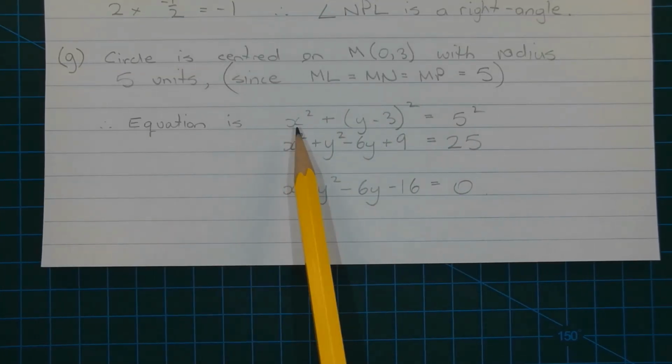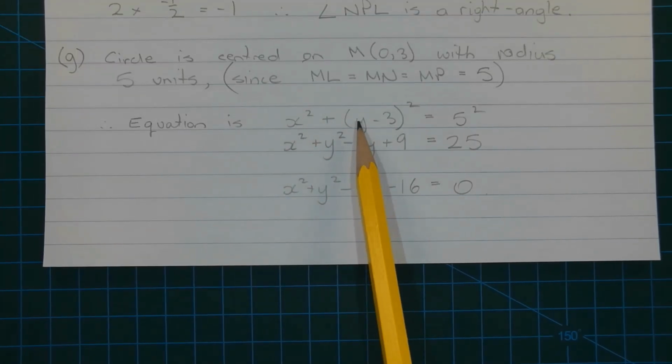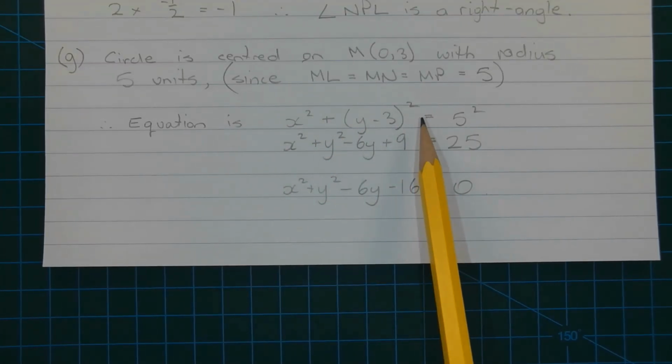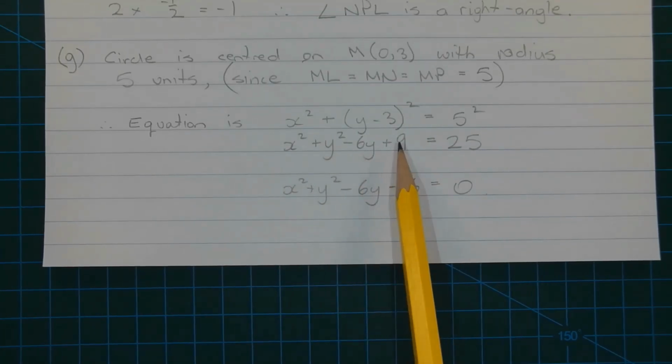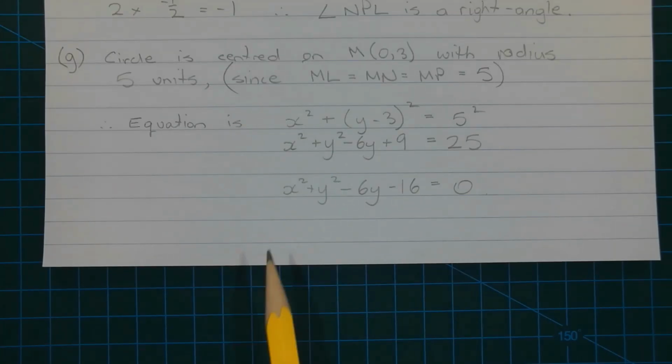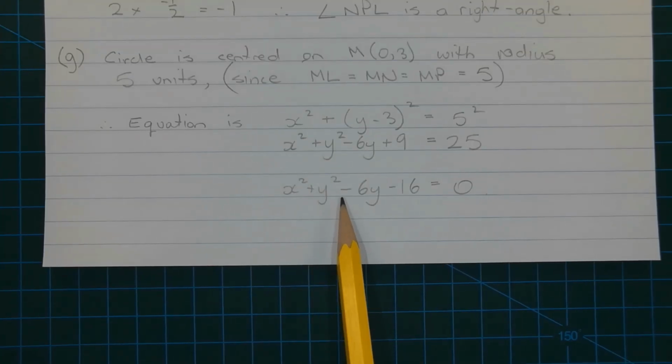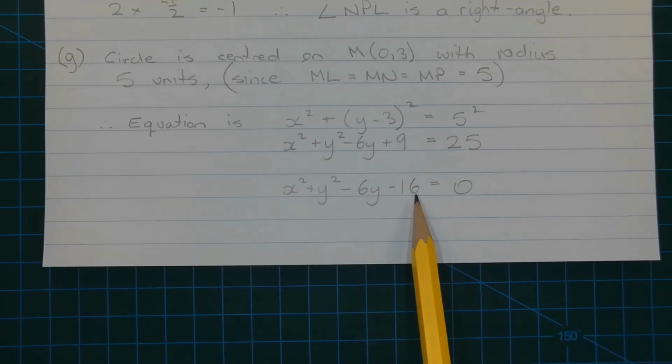So the equation of this circle is x squared plus (y minus 3) squared is equal to 5 squared. Expanding the brackets, we get x squared plus y squared minus 6y plus 9 equals 25. And moving everything over to the left-hand side, so we have 0 on the right-hand side, the equation is x squared plus y squared minus 6y minus 16 equals 0.